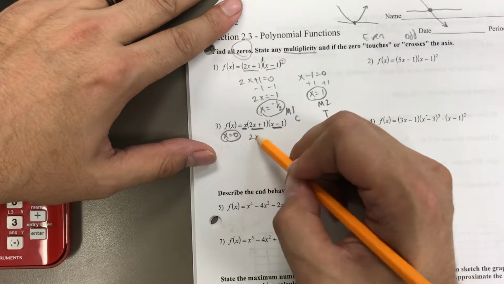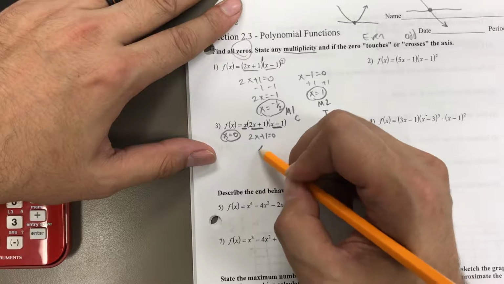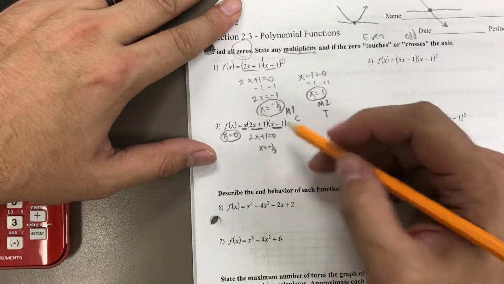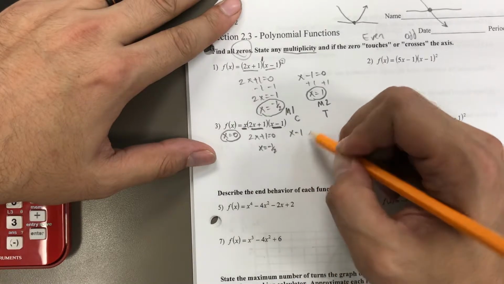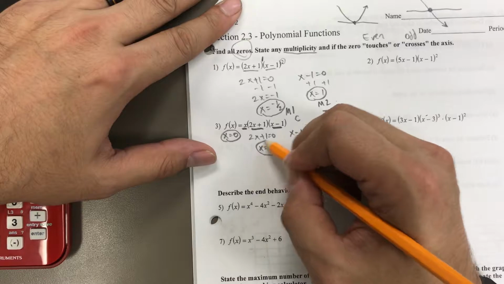The next one that I have is 2x plus 1 equals 0. So I solve that, subtract 1, divide by 2, and I get x equals negative a half again. Same thing as the previous one that we just had. And then if we have x minus 1, set it equal to 0 and solve, x is going to be equal to 1 again. So here are all of our zeros.